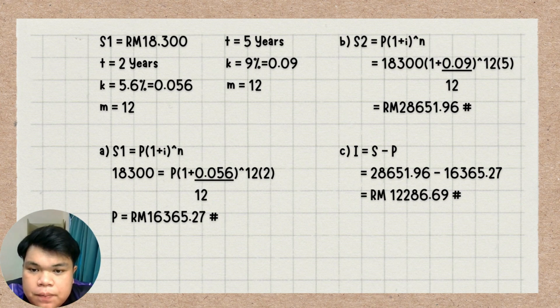For question A, the formula that I use is S1 equal to P open bracket 1 plus I close bracket to the power of N. The solution is 18,300 ringgit equal to P open bracket 1 plus 0.056 over 12 close bracket to the power of 12 times 2.